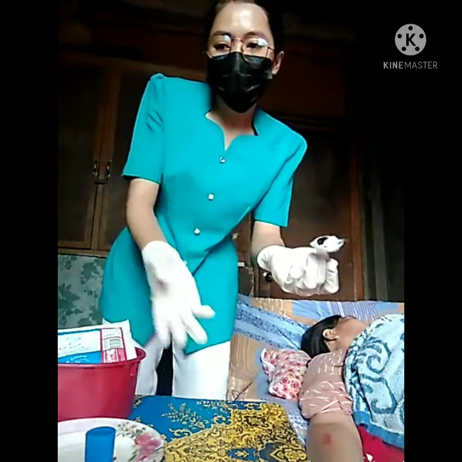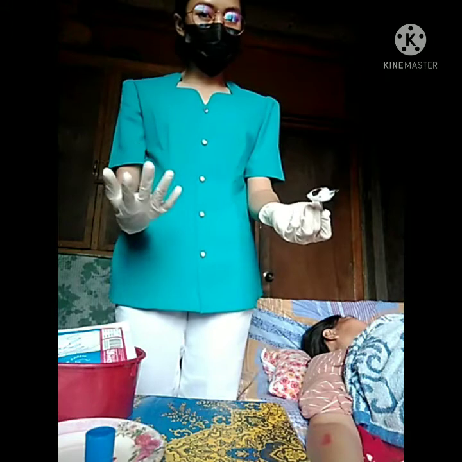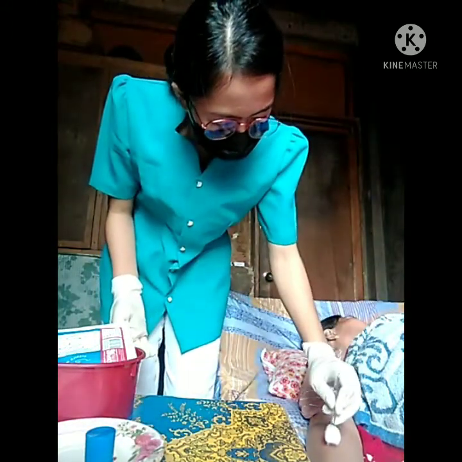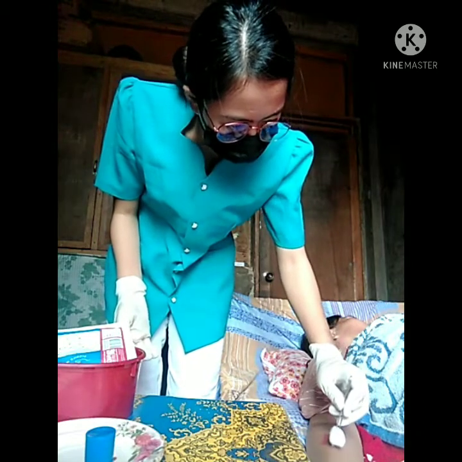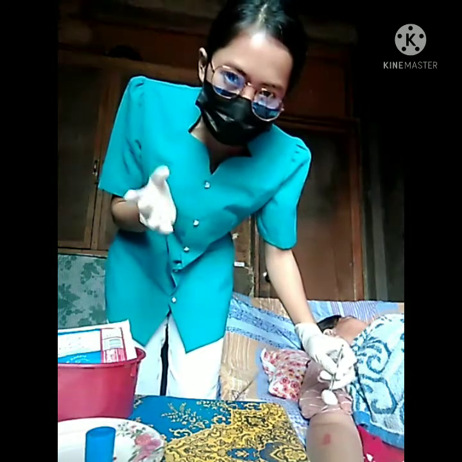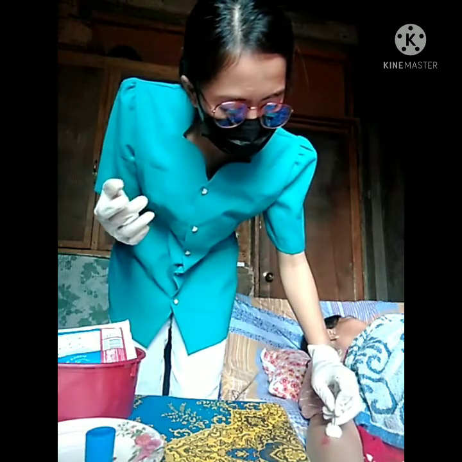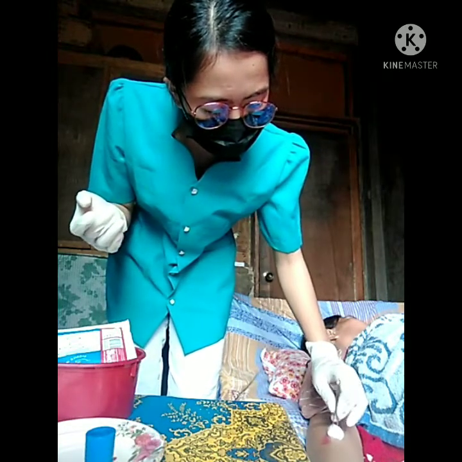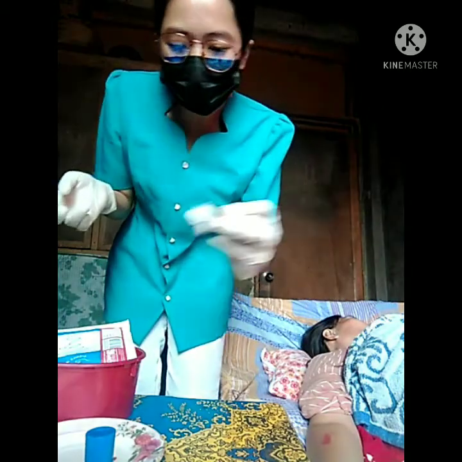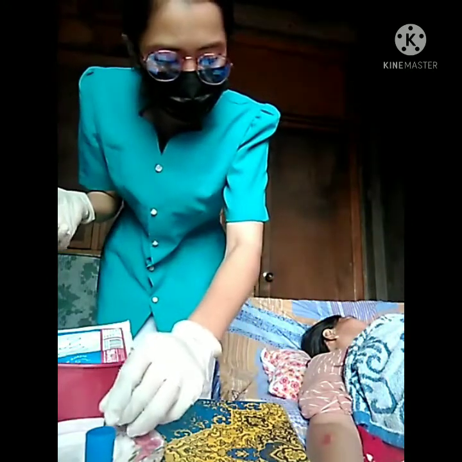Use a separate swab for each dressing stroke. So you need to use one firm stroke, and then put it in the waste receptacle, and then use another one.